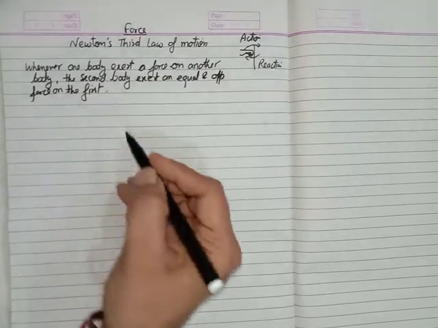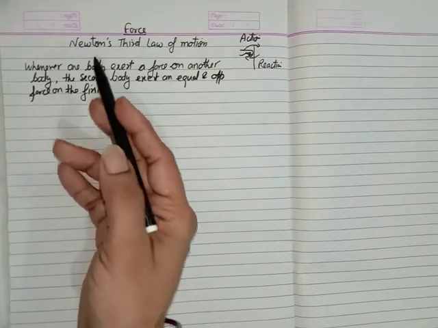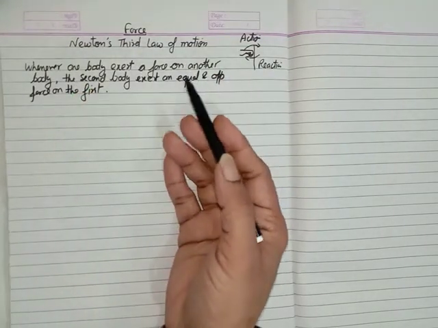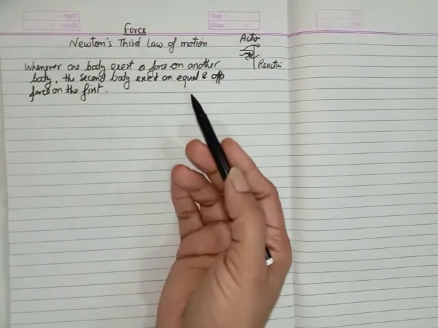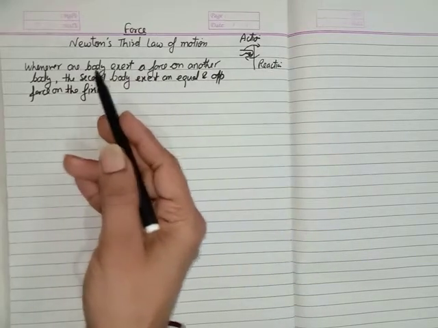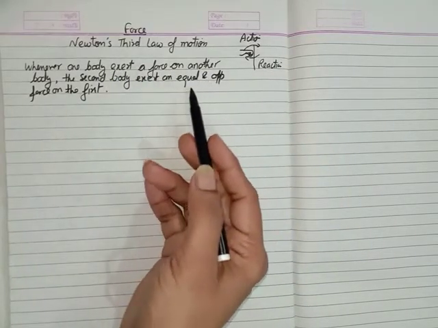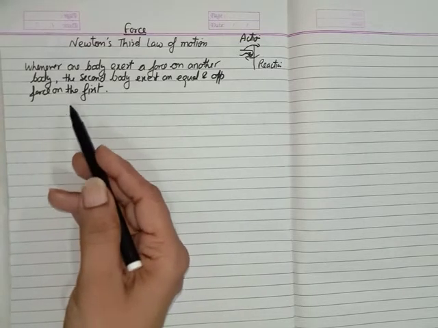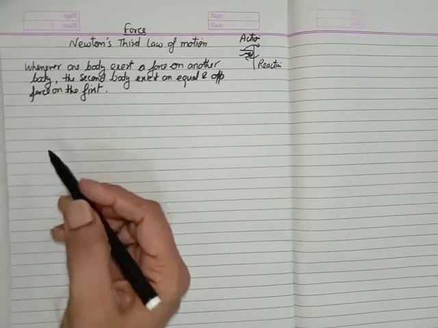Okay, is it clear? So this is Newton's third law of motion, the law of action and reaction. The force exerted by one body on the other is called the action, and the opposite force exerted by the other body on the first one is called the reaction.